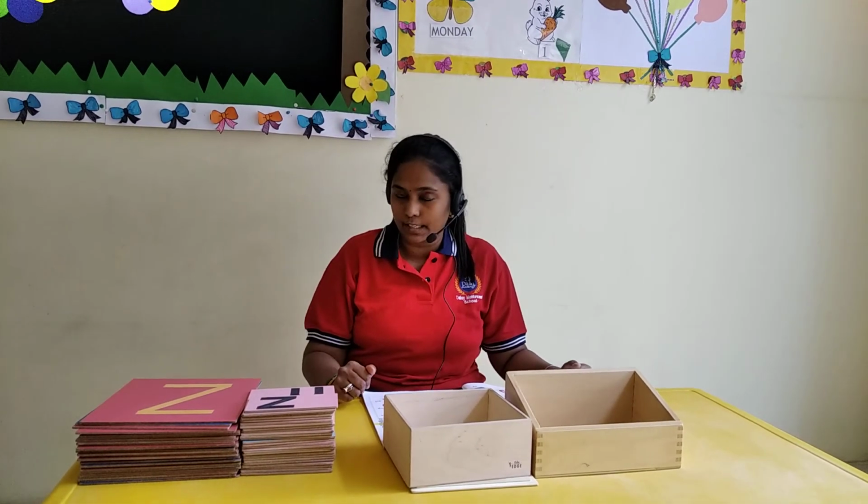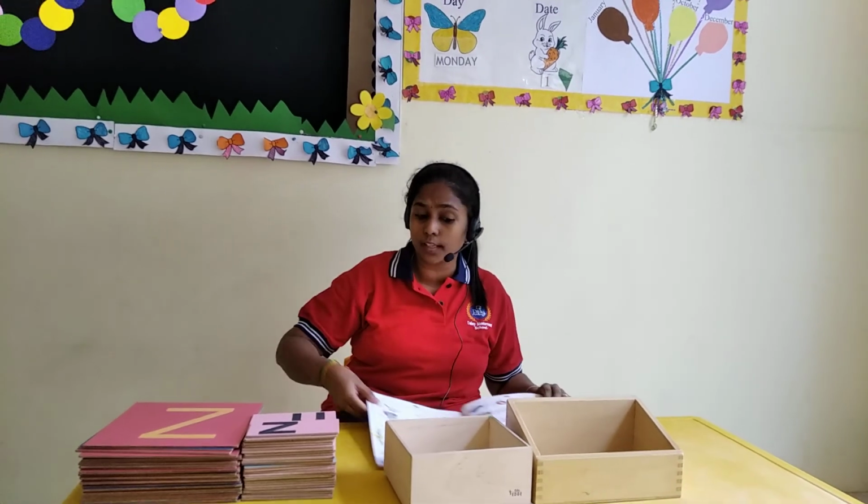So these are the letter sounds that we learned today, with the sounds and few words that had the letter sounds.